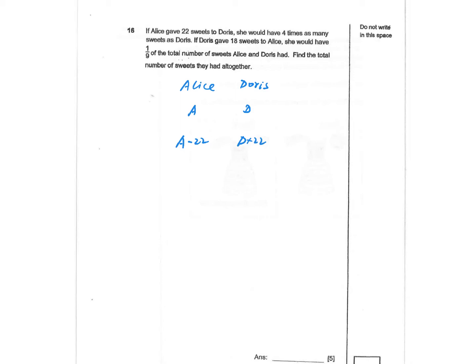And from the first condition, we know that if Alice gave 22 sweets to Doris, that means Doris will receive another 22 sweets. Then Alice is going to have 4 times as many sweets as Doris. That means A minus 22 will be 4 times the amount of Doris's sweets. Okay, that's the first condition.